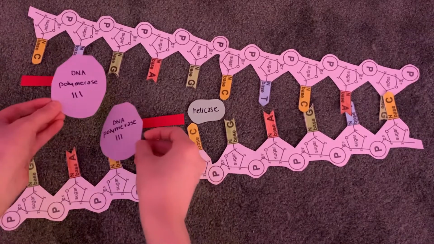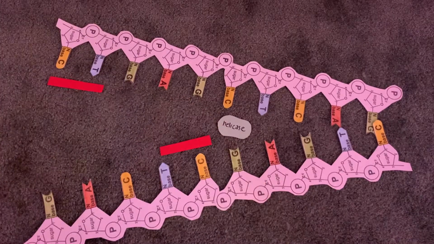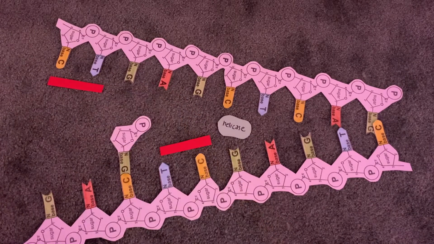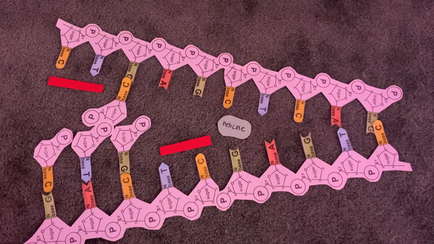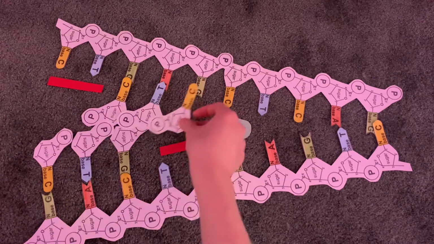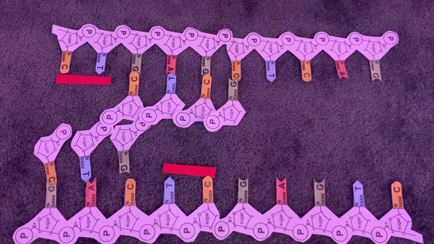DNA polymerase III replicates DNA molecules to build new strands of DNA in the 5' to 3' direction. As DNA continues to unwind, one of the strands will not be able to build new strands as fast as the other strand. This is because the original strands are anti-parallel, and the DNA polymerase of one of the strands will always be building in the opposite direction of the DNA unwinding.